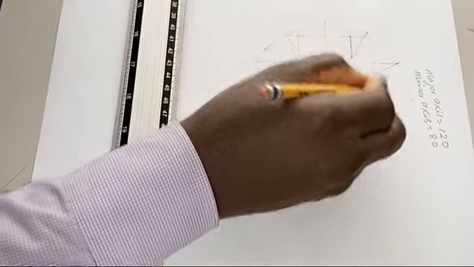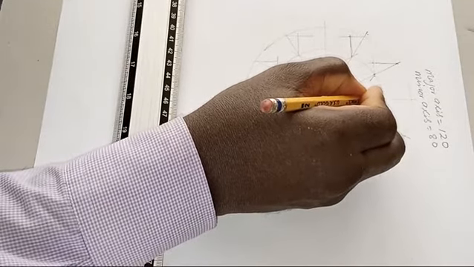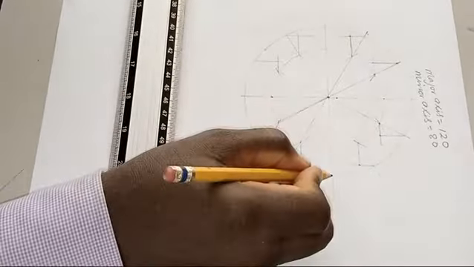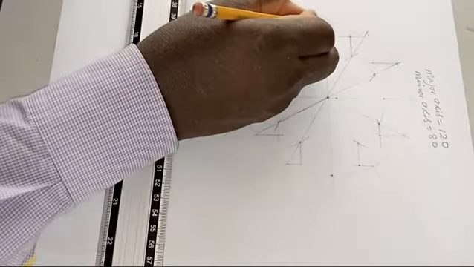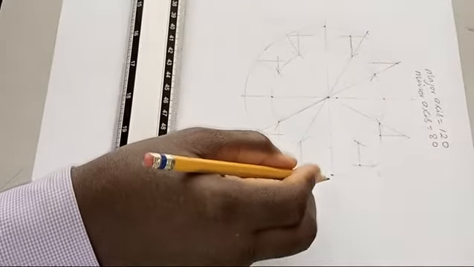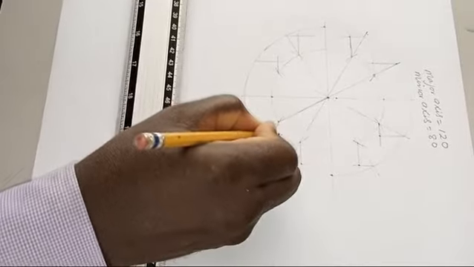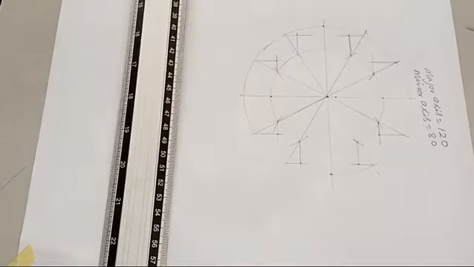This point here, or this point, it must pass through the top of the minor axis and the bottom of the minor axis. Then this point, it must also pass through the right end of the major axis and the left end of the major axis. So that will be the vertex of the ellipse. This point, this point, this. So you join with a French curve.